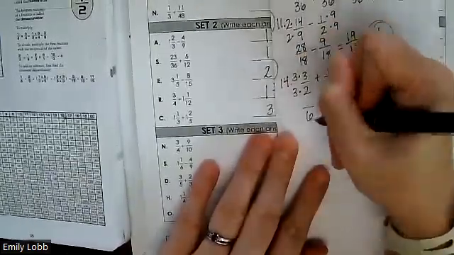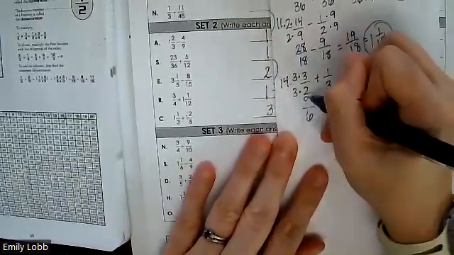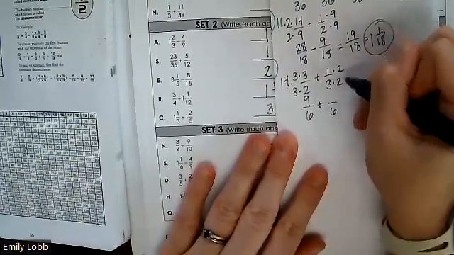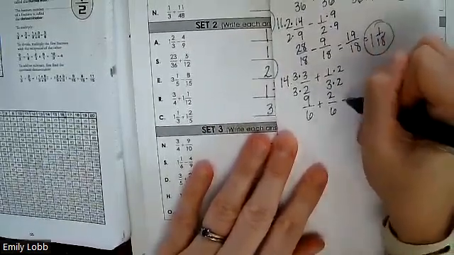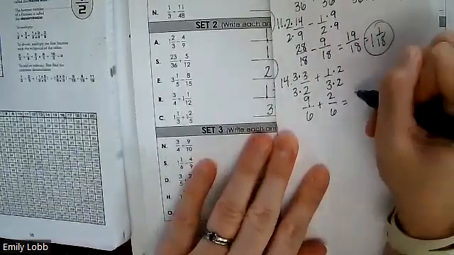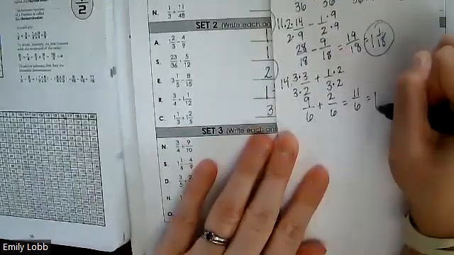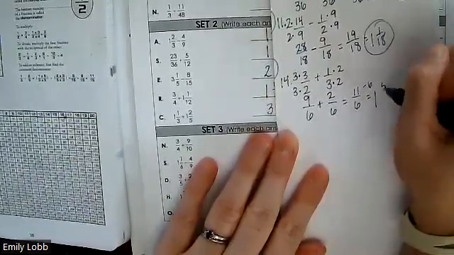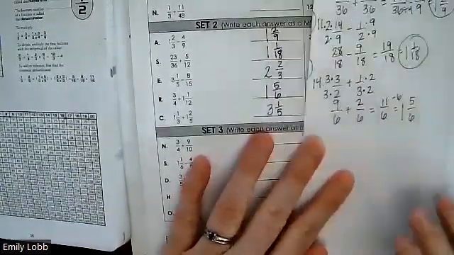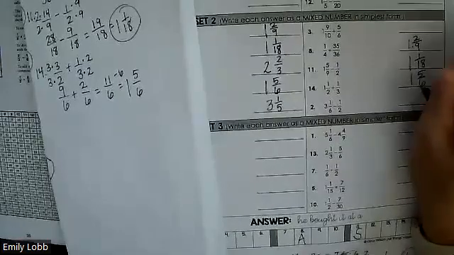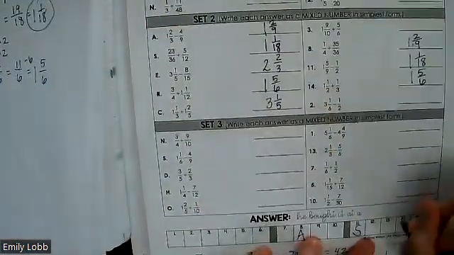So we have to multiply the 3 by 3. Here we have to multiply the 3 by 2. So the 1 times 2 is 2. So we have 11/6. All right, so that will match up for us. So 14 is letter R.